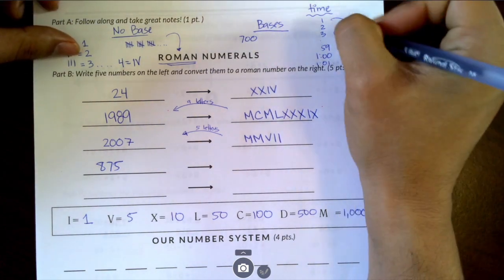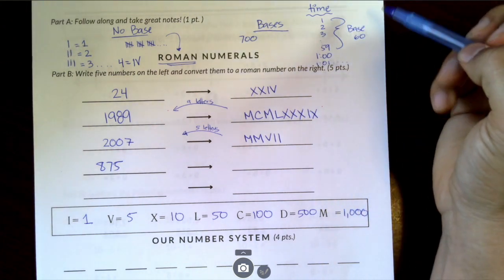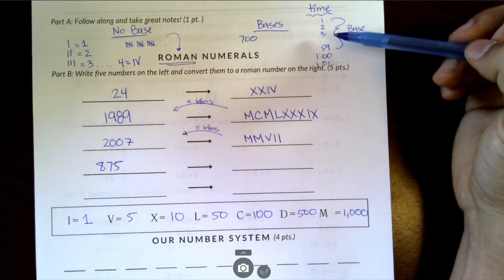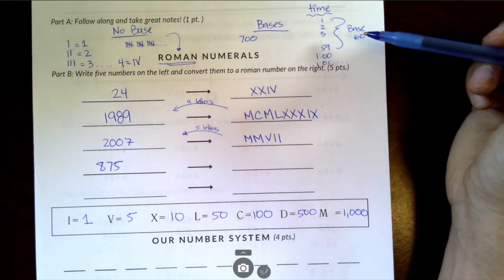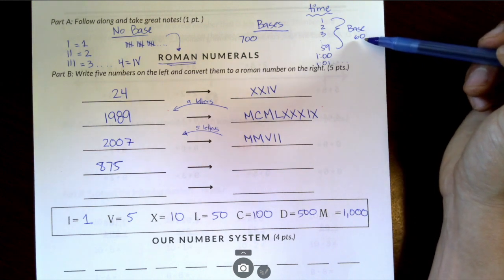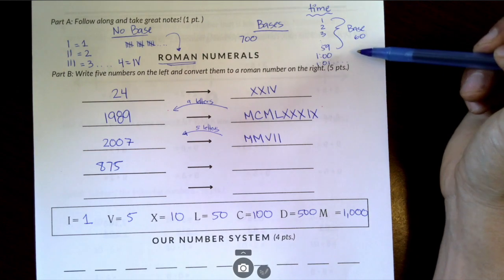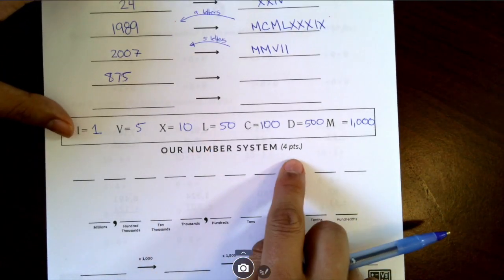Our time uses a base 60 because the Babylonians used base 60, and they're the ones that basically started measuring time. And so we went off of their style. That's why we have 60 seconds in a minute, which is why we have 60 minutes in an hour, and so on. But in terms of our number system, we use base 10.